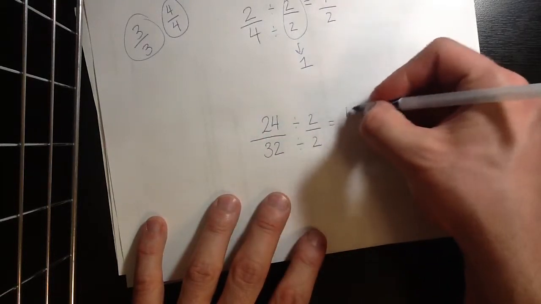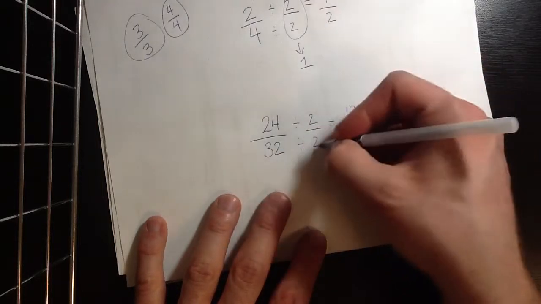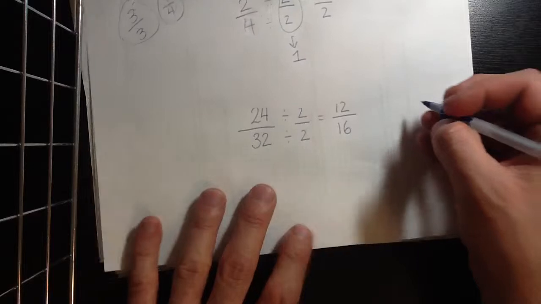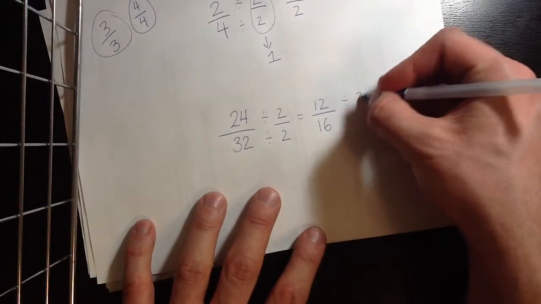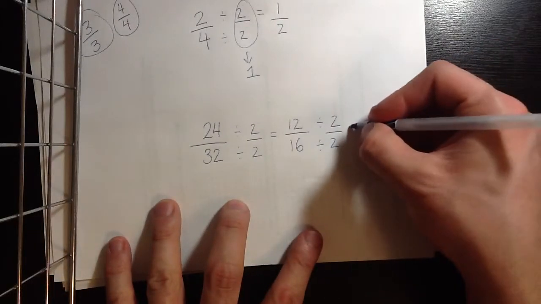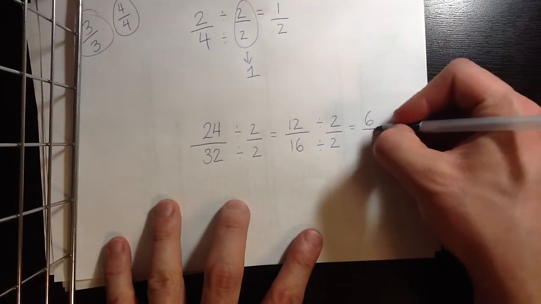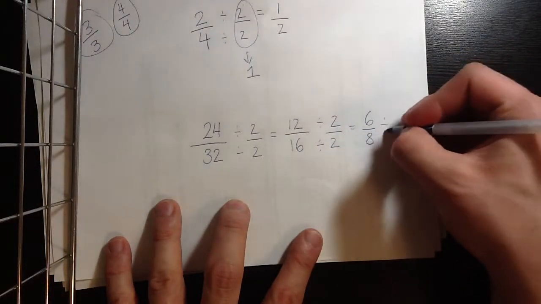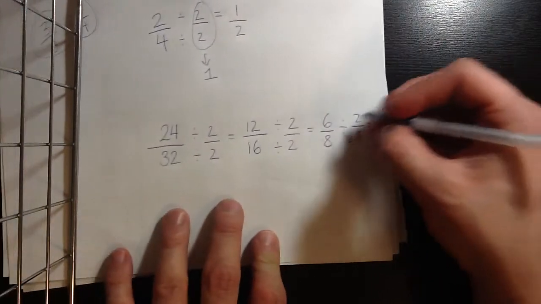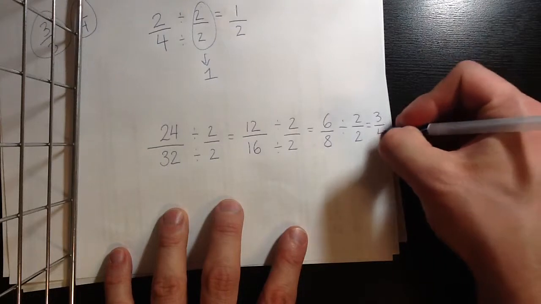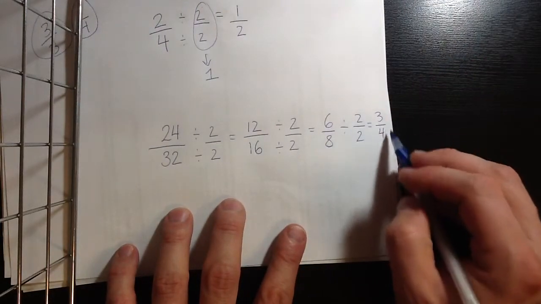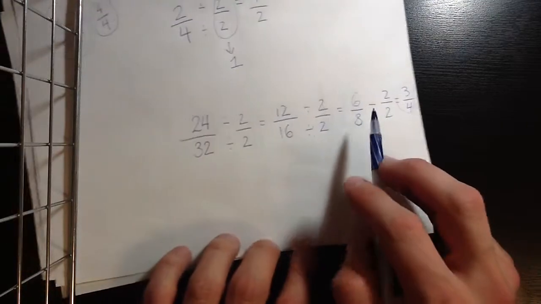So I would have in this case 12, and in this case 32 divided by 2 is 16, so 12 pieces over 16. I could divide again by half, and what I would get is 6 over 8, and divide again by half, and what I would end up with would be 3 pieces over 4. I can't divide 3 by 2, so that means that I'm done in this case, 3/4. That's one way I can do it.